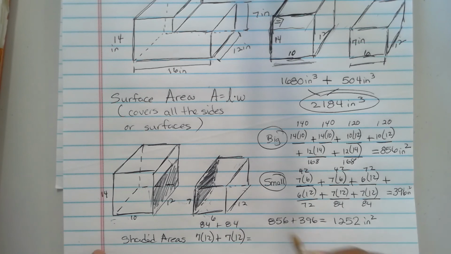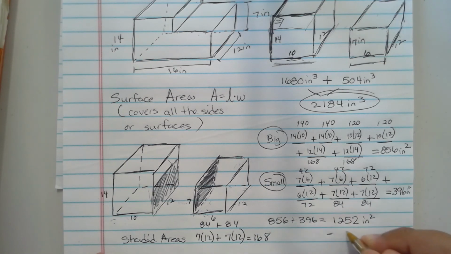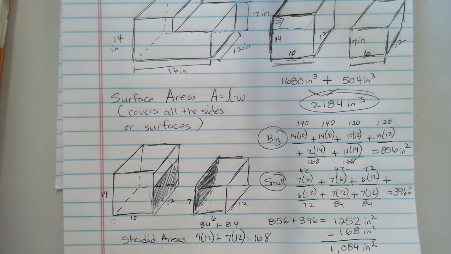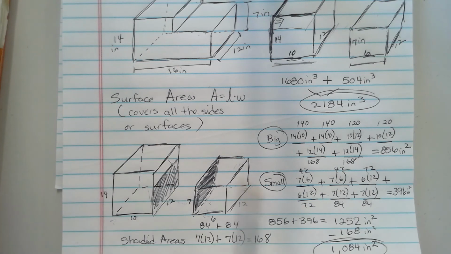And 84 plus 84 is 168. So at the end, I'll subtract 168. 1,084 square inches. So this is going to be your final answer for surface area.